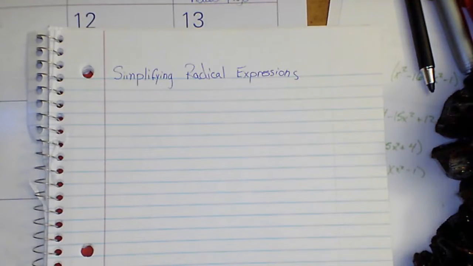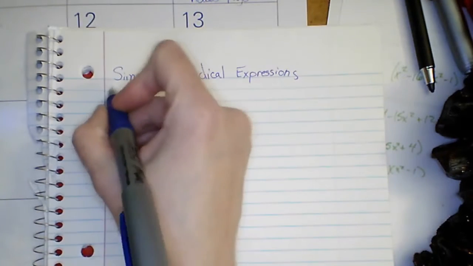Today's video is on simplifying radical expressions. Before we begin, we have a couple properties of radicals to cover.